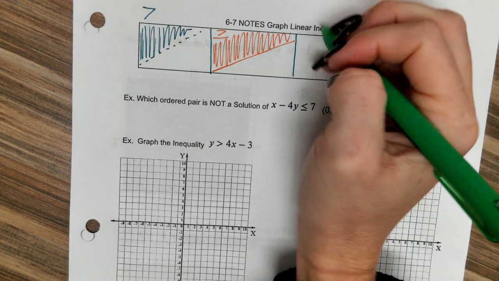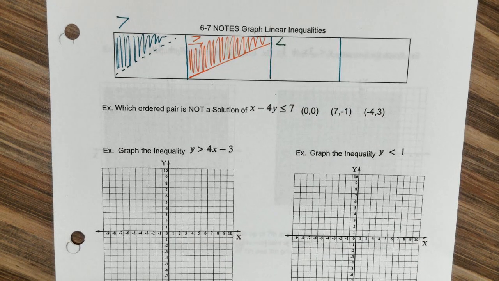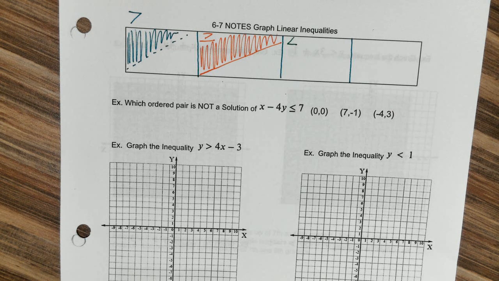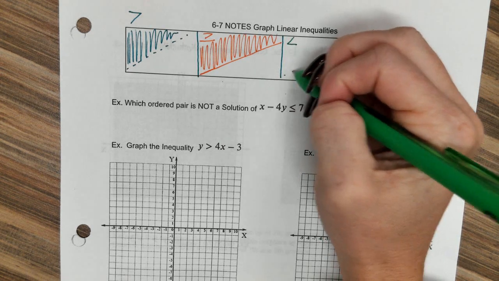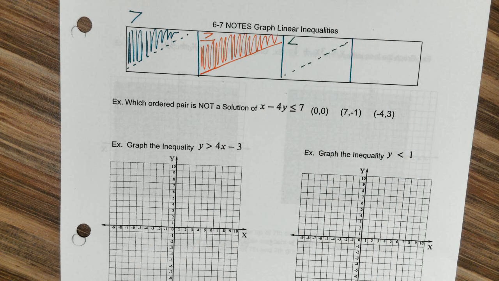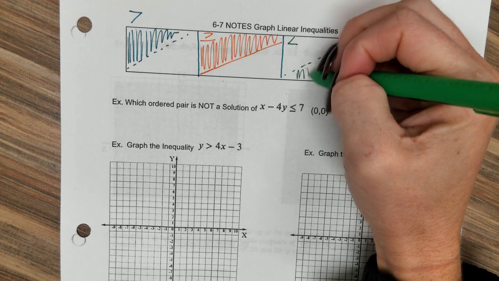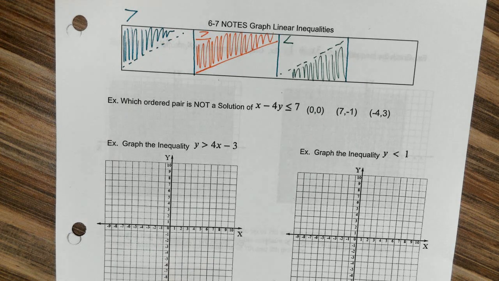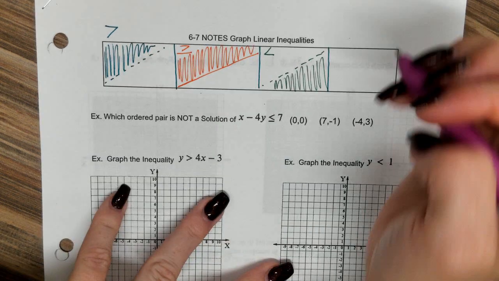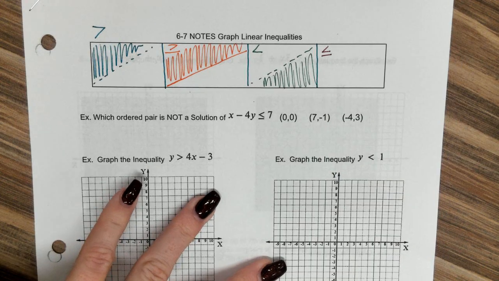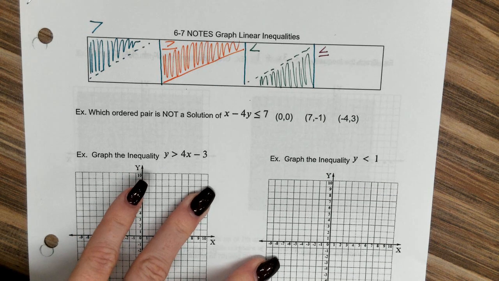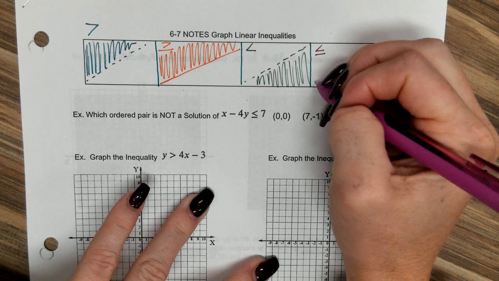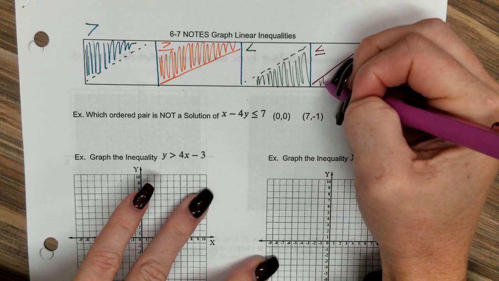Okay, less than. What would my line look like? Would it be dashed or solid? Dashed. And where would I shade? Below. Okay, and then we have less than or equal to. What's going to be different? This time my line would be solid and shaded below.